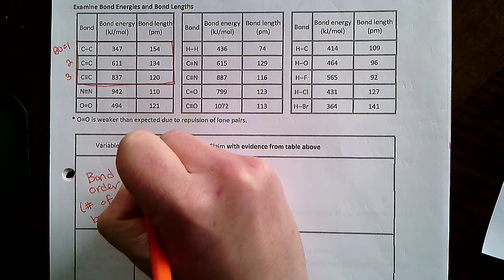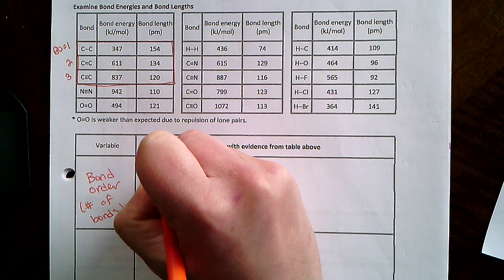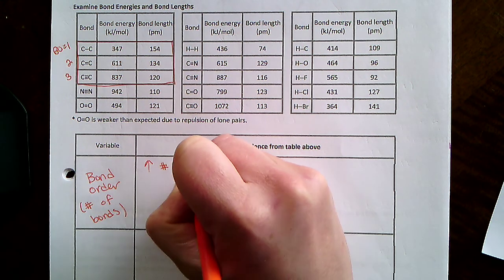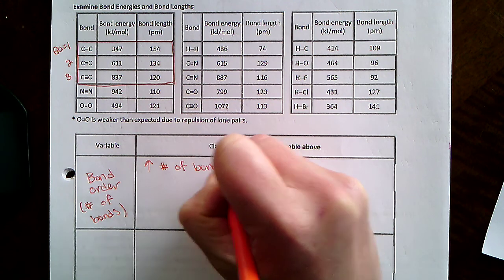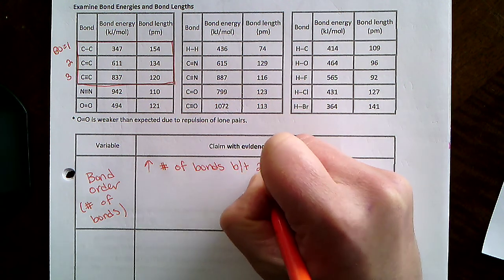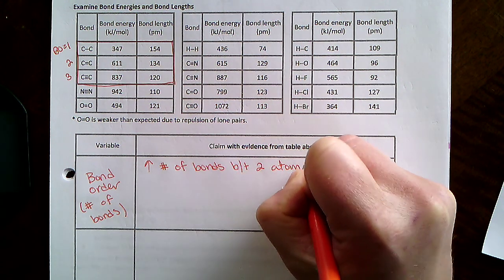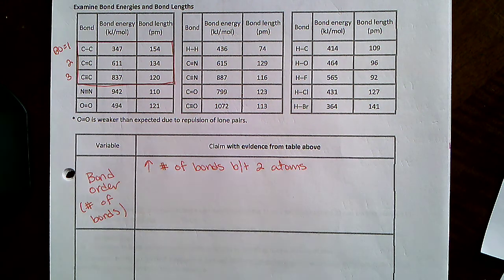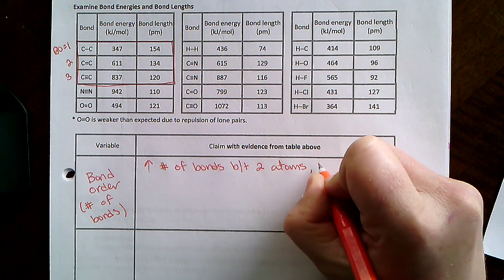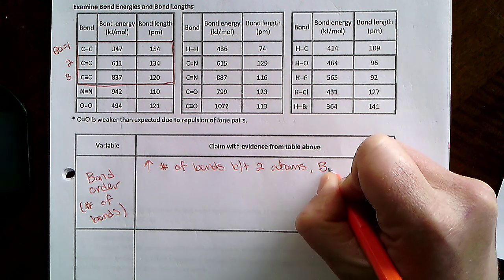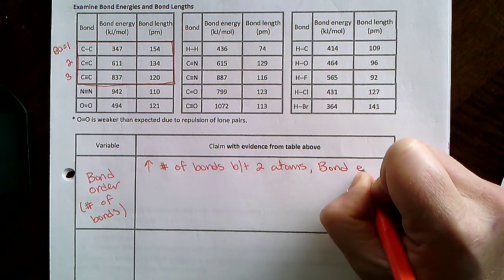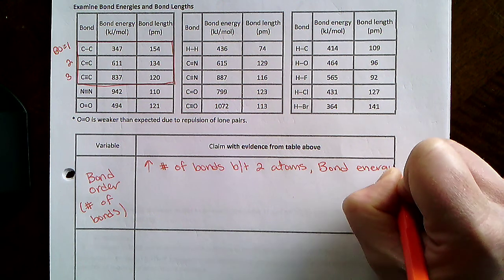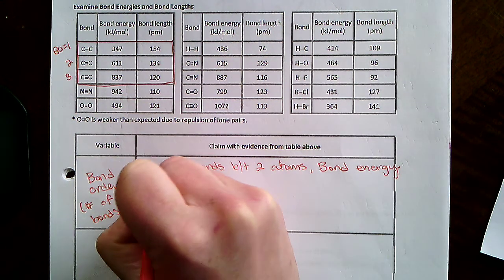Well, as the number of bonds increase between two atoms, what's happening to the bond energy? It's increasing pretty drastically. So the bond energy increases.